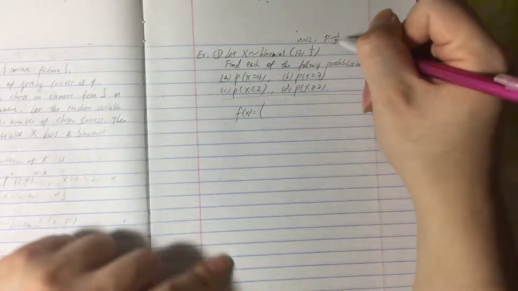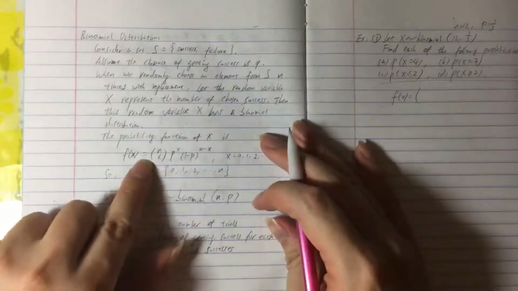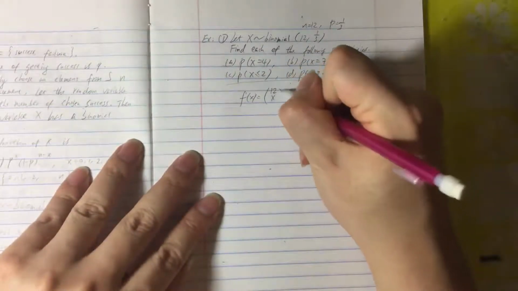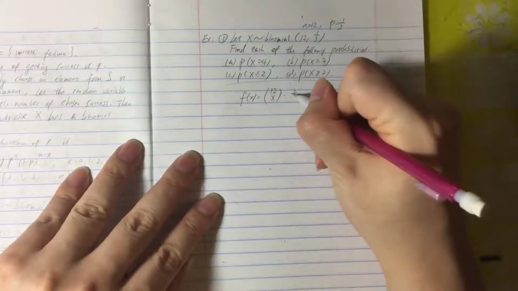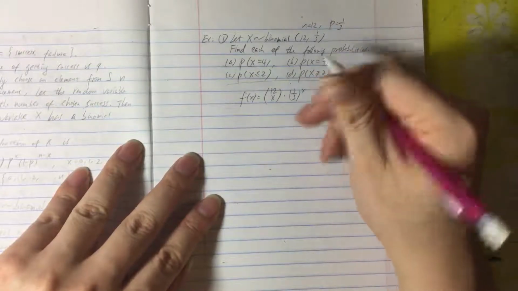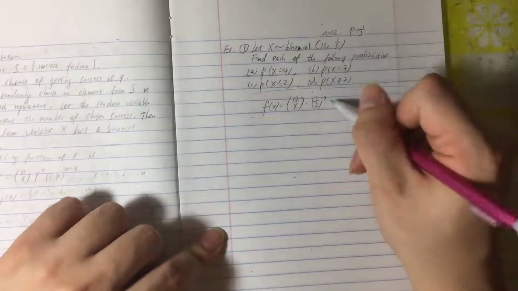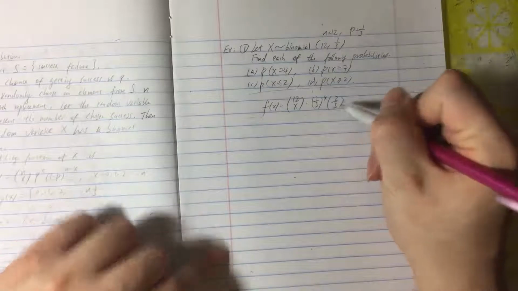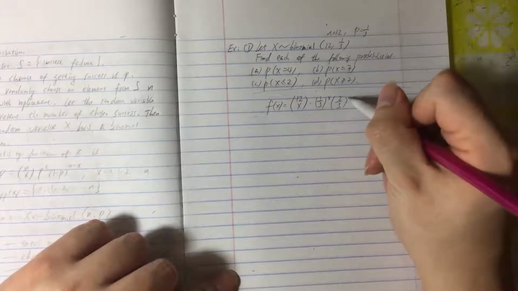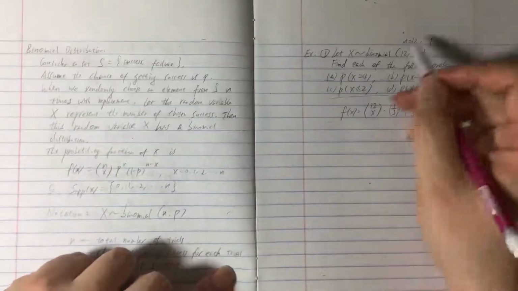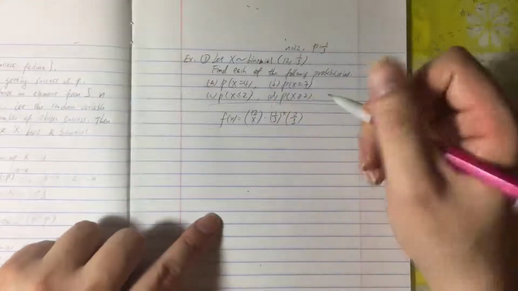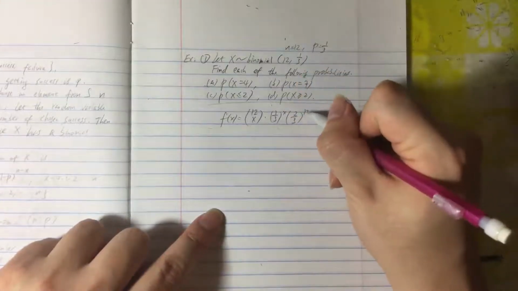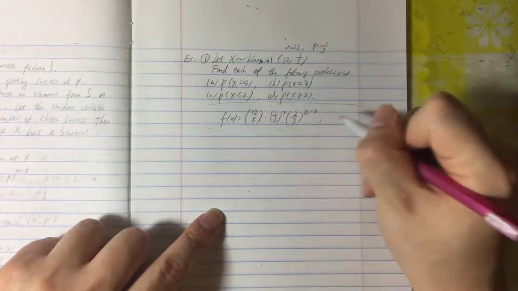So using the formula, the probability function is 12 choose x times 1/3 to the power of x, times 1 minus p, which is 1 minus 1/3, or 2/3, to the power of n minus x. N is 12, so that's 12 minus x. This is the probability function.